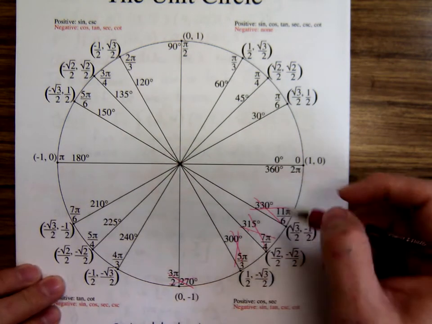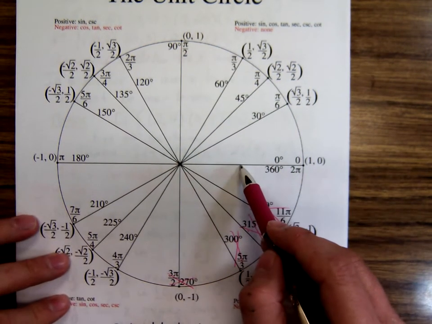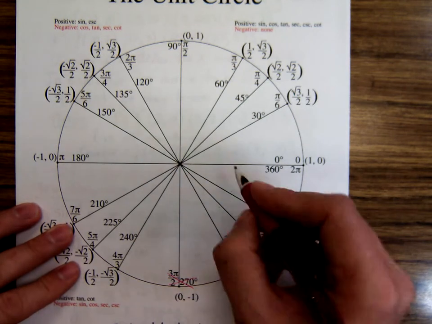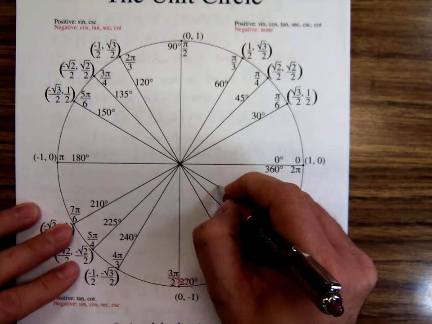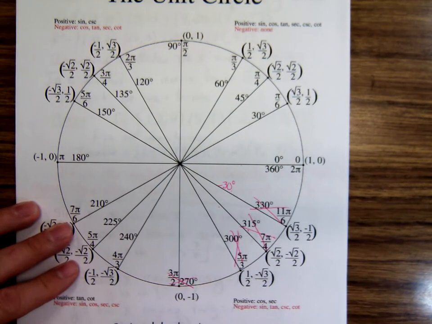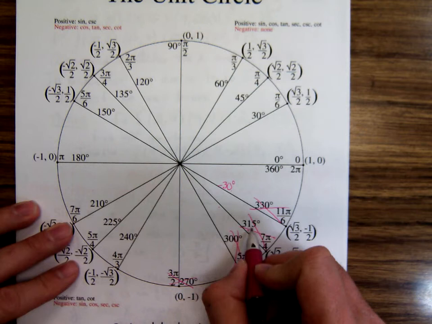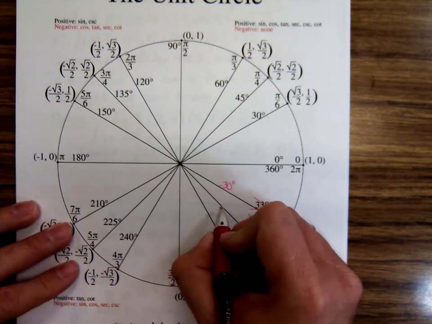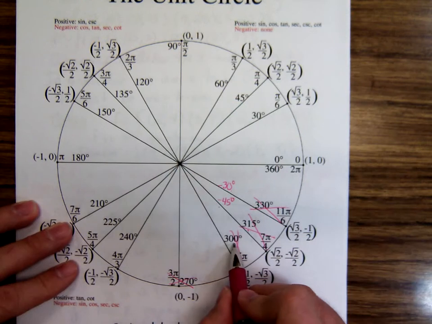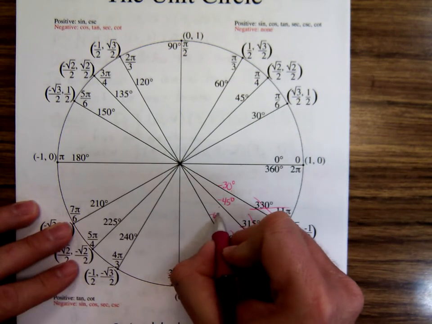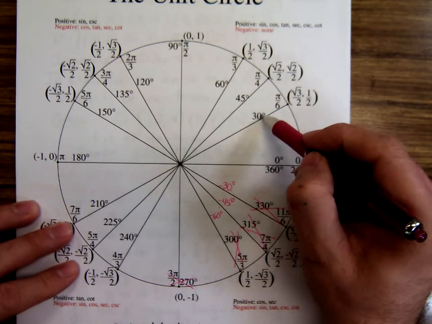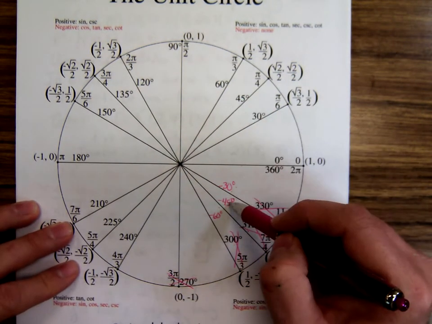Do you remember how the negative angle measures work? You start at the positive x-axis and you move clockwise. So this 330 degrees is negative 30 degrees. I'm writing the negative angle measures for each of these. The 315 degrees is negative 45 degrees. 300, negative 60 degrees. It's just these angle measurements.